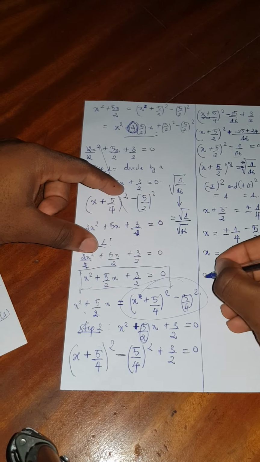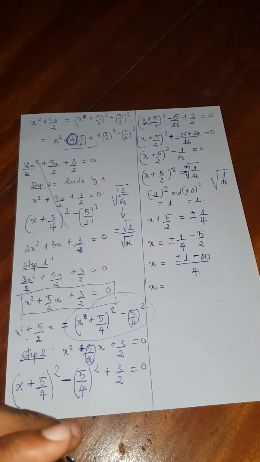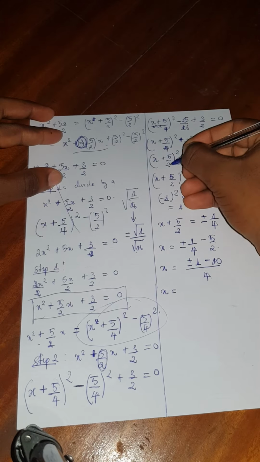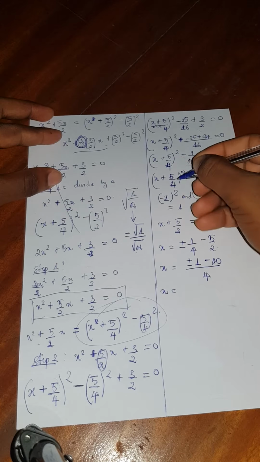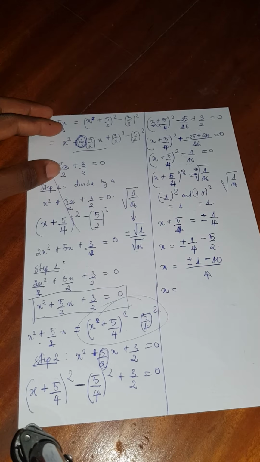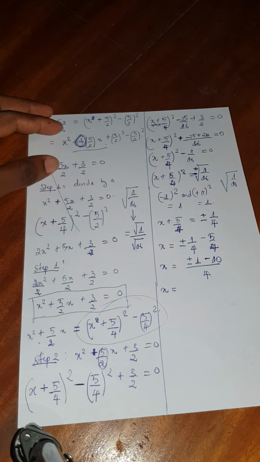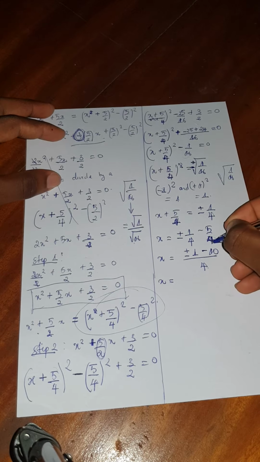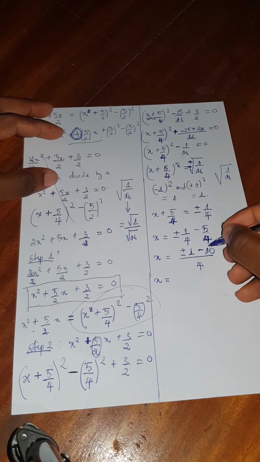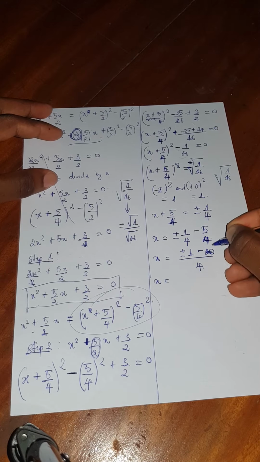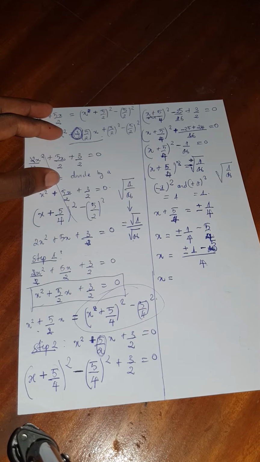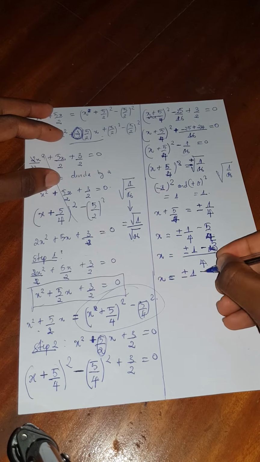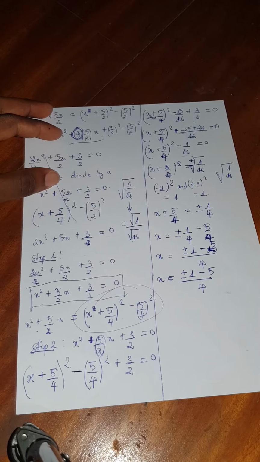Now I can have x be equal to, here is 4, so there's one error right up here. So when you continue here, you have negative 4 and you have 4 here. This 4 here is going to give you instead 5 when you divide. So you're going to have x is equal to negative 5 plus or minus 1, all over 4.